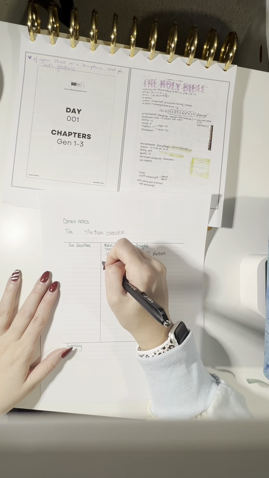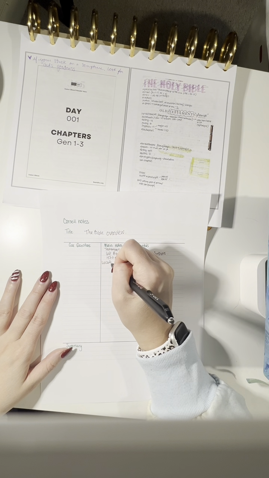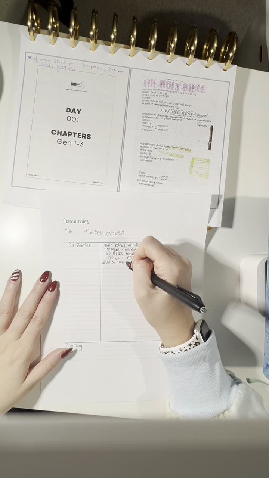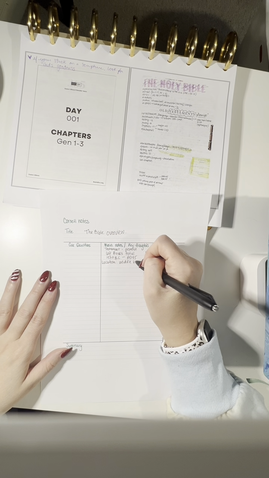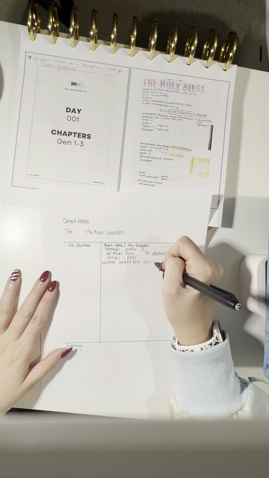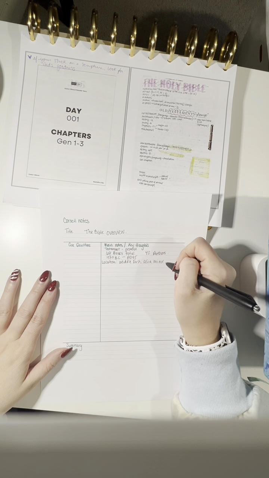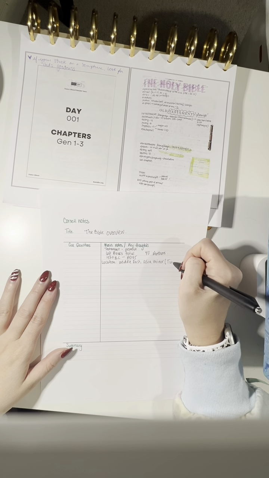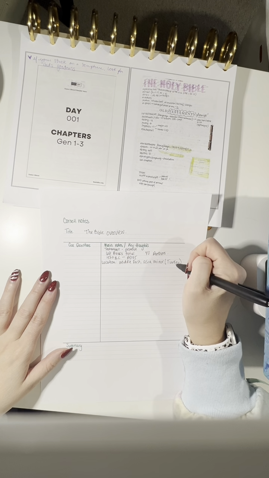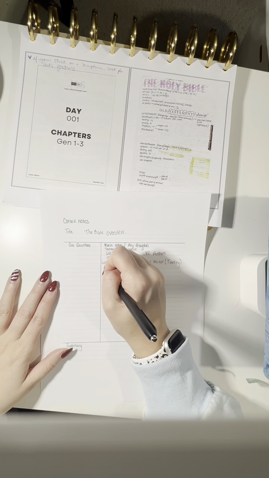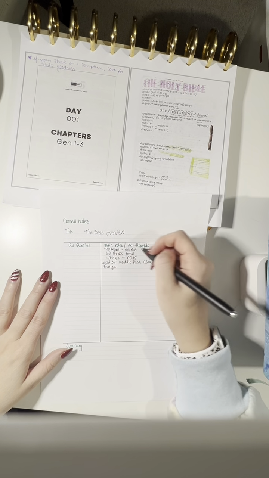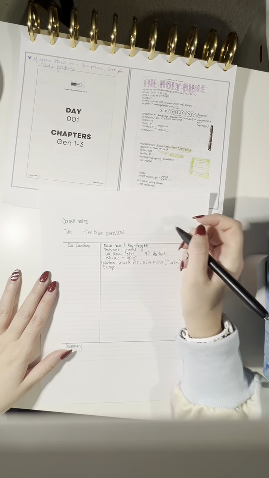The location is the Middle East, Asia Minor, Turkey, so that's what is now Turkey, and Europe. So all of this here is the Bible overview.